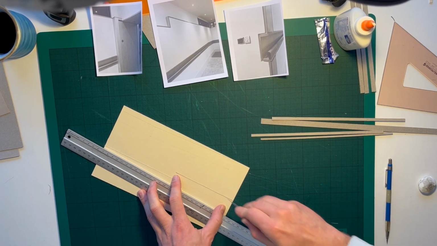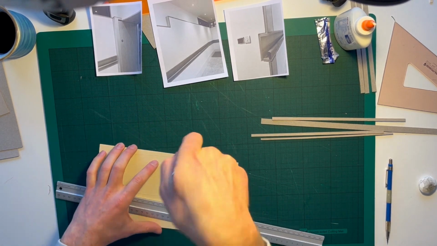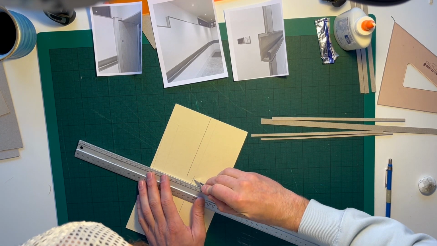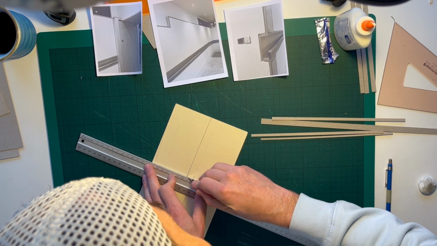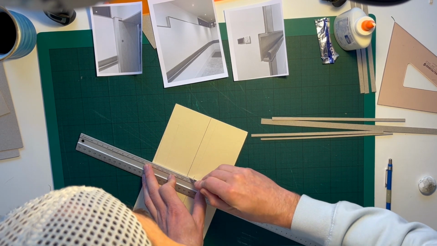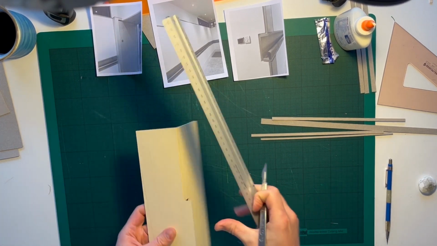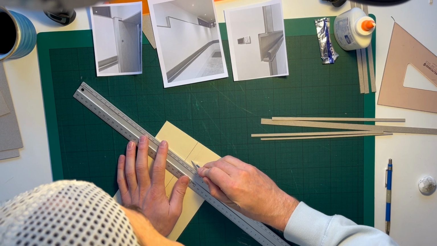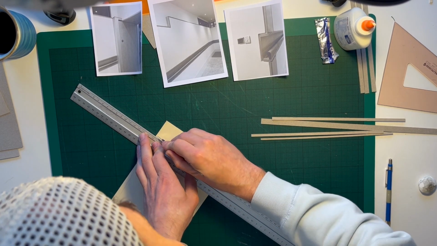Now, when you're cutting, you want to take your time. You want to make sure your blade is straight up and down to the cutting surface so that you're not getting an angle on your cut. And what that means is that when you come to making right angles, it's going to be a lot easier to get a precise join.